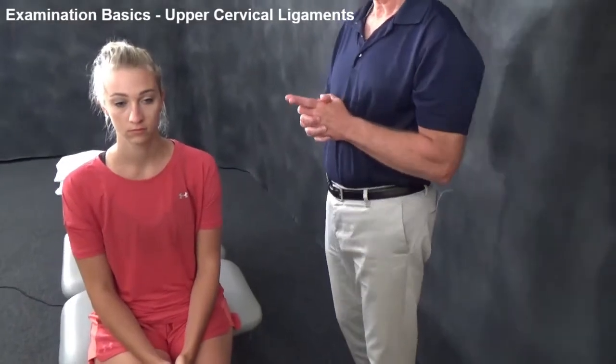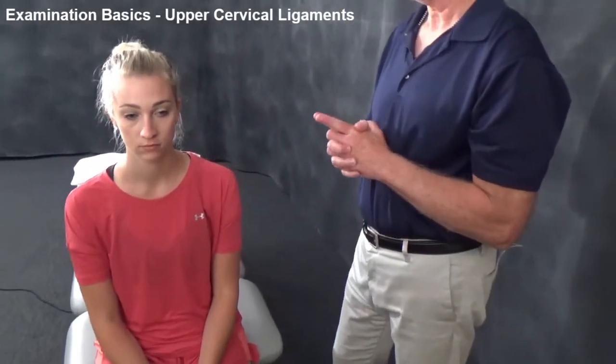As you know, there's no discs at the C0-C1 and C1-C2 level. Because there's no discs, we have to have additional upper cervical ligamentous structure to lend stability to this region of the spine. If you have a patient with upper cervical discomfort, and there's a history of an accident or injury or some type of trauma to the head-neck region, or perhaps your patient has a condition such as rheumatoid arthritis, it's not a bad idea to look at the integrity of the upper cervical ligaments.